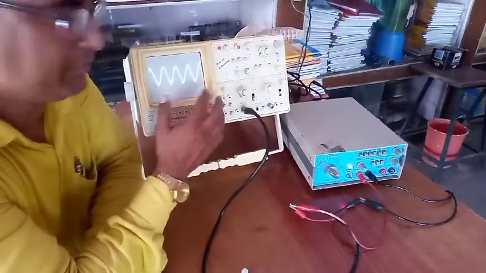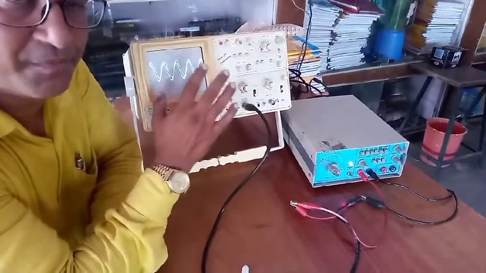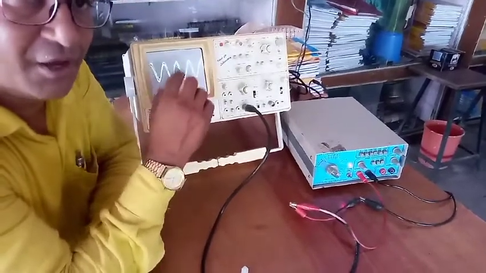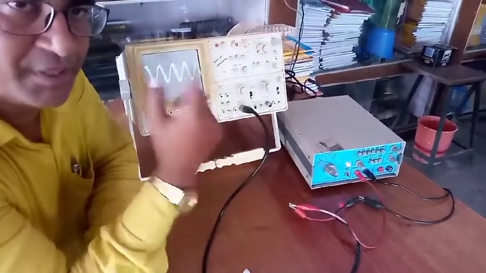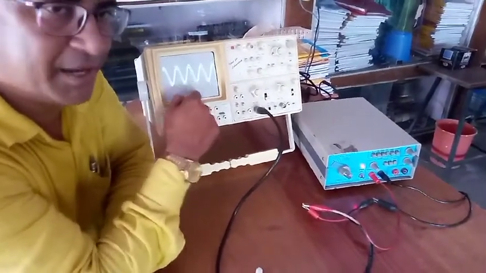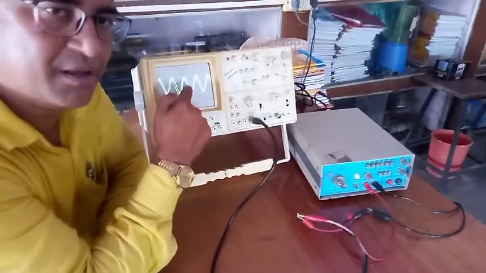In practical work, when we observe the Lissajous pattern, the different x value and y value, the x-axis and y-axis values, have been assigned. How many waves have been given to you is shown on this screen, and according to that, the magnitude is assigned, and due to that magnitude we are able to measure the waves.